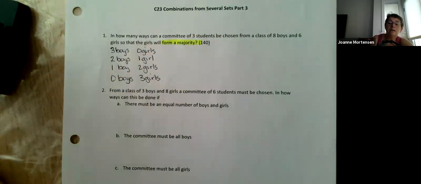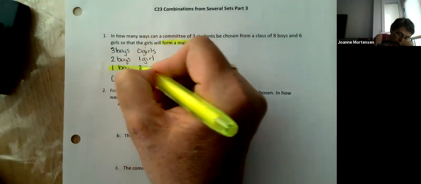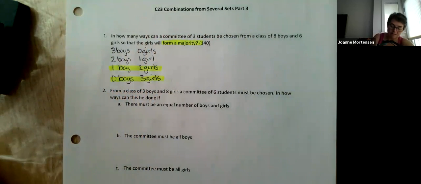Now it said we want it so that the girls form a majority. So this one, there's more boys. This one, there's more boys. This one is good. And this one is good. So that's not so bad. There's only 2 cases here we have to deal with.